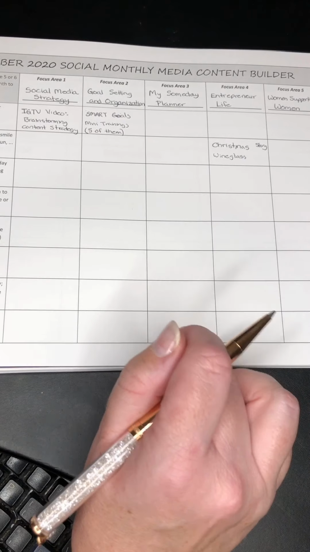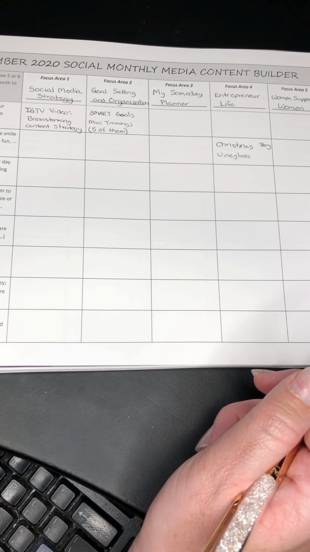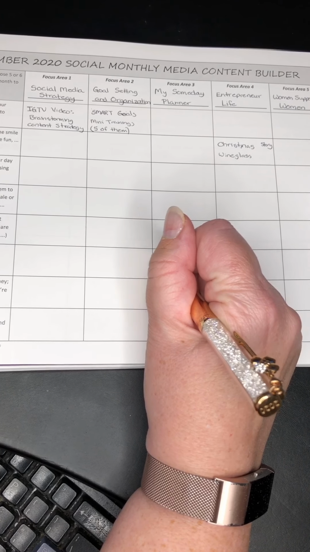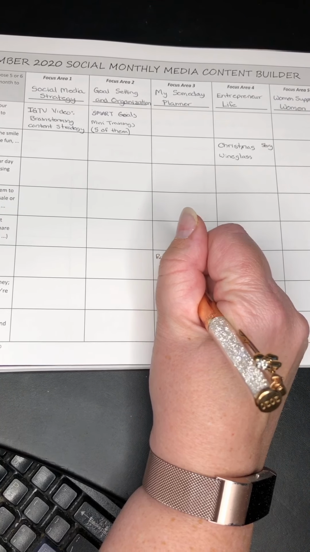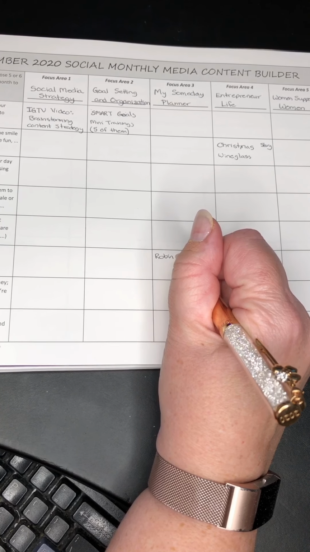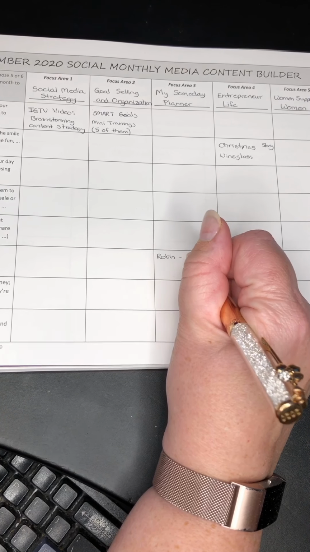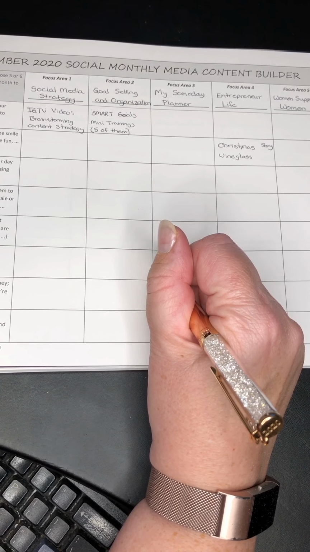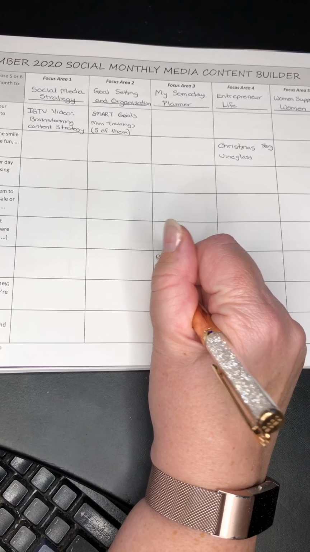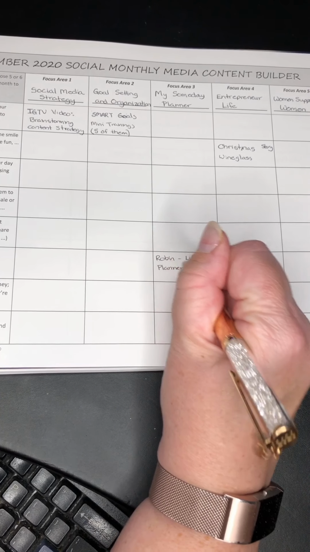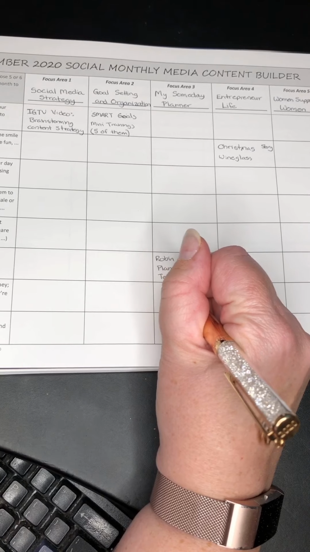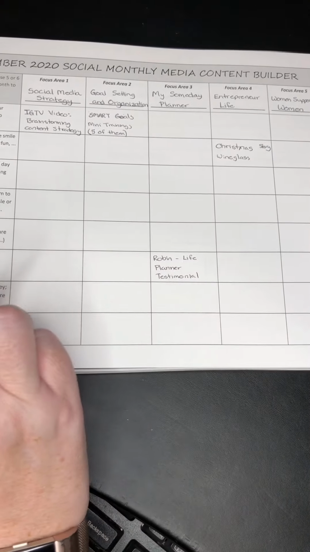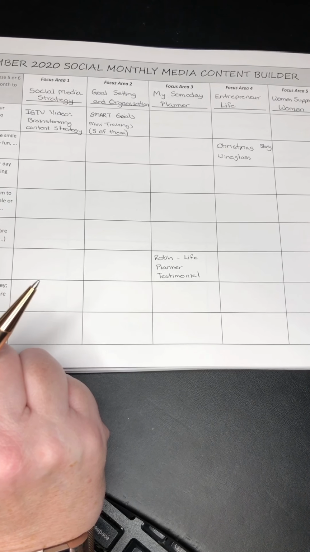I have a new testimonial that came in from a customer. So under my Someday Planner, social proof, I'm going to put that one in. Just so I can remember exactly what it was, I call it a business organizer, and Robin referred to it as a life planner. So that's going to be a bit of the focus there. Once again, that's under my Someday Planner and social proof.